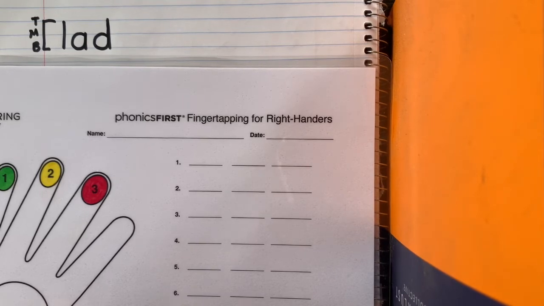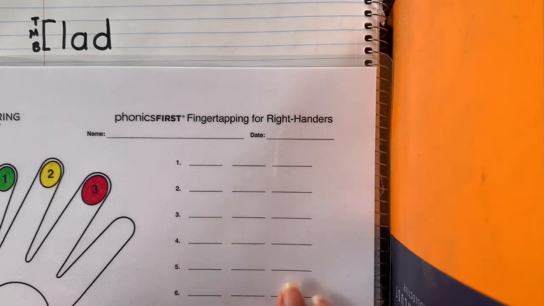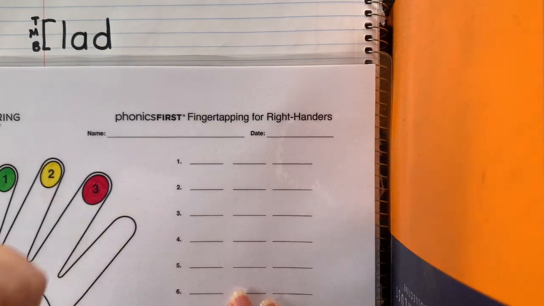Okay, let's try the next word. The next word is going to be the word bed. Everybody say it with me. Bed. Let's get ready to pound and tap. Here we go. Bed.